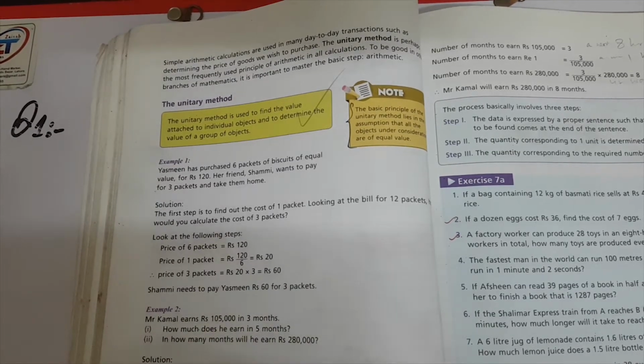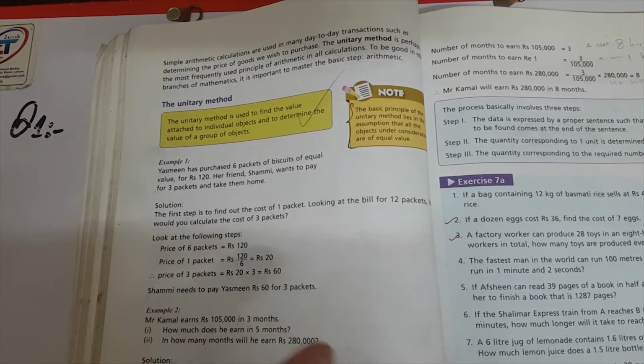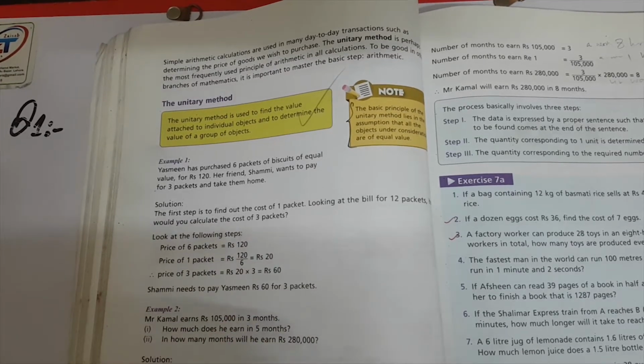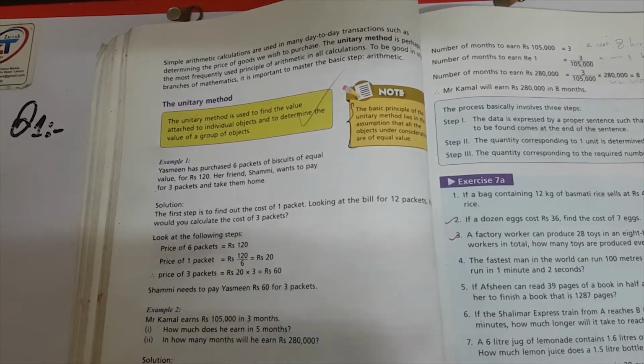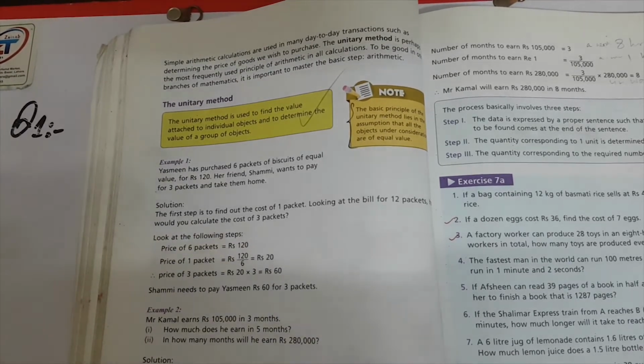The shopkeeper in return gives you the thing you demand, and sometimes he gives back some money also, which is the return. So you at the same time do division and multiplication in your brain.